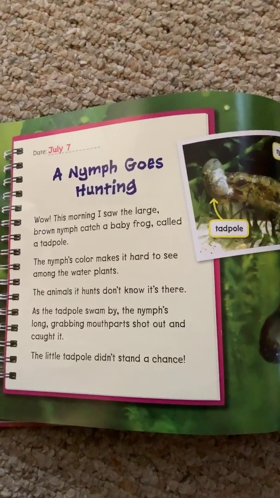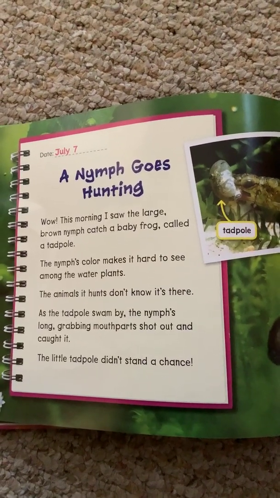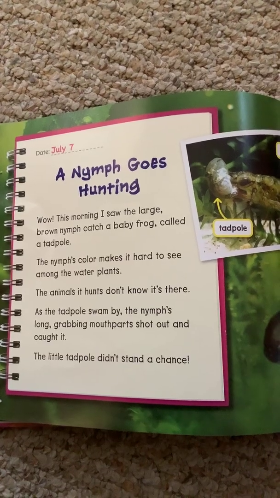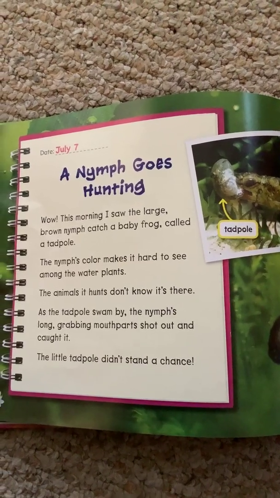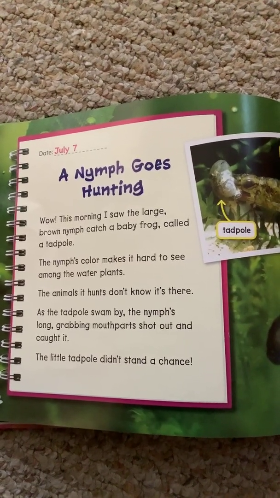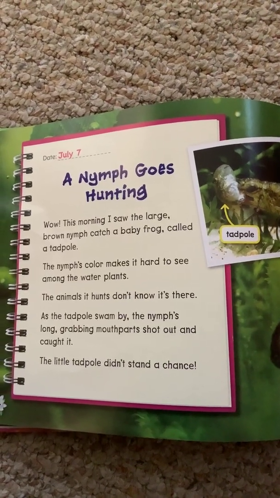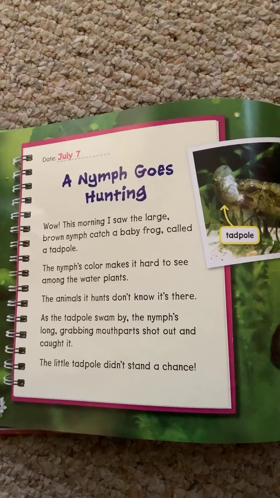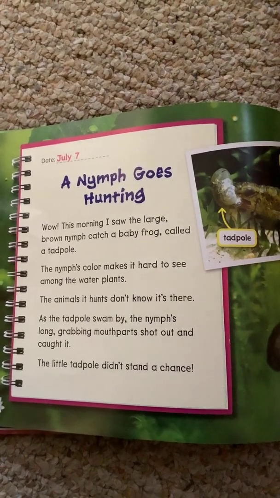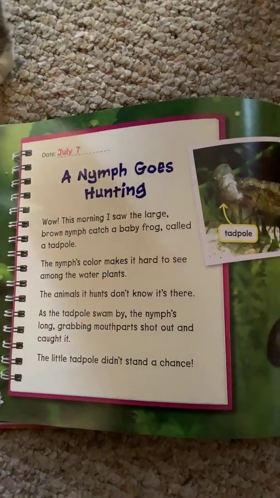A nymph goes hunting. Wow, this morning I saw the large brown nymph catch a baby frog called a tadpole. The nymph's color makes it hard to see among the water plants. The animals it hunts don't know it's there. As the tadpole swims by, the nymph's long grabbing mouthpart shoots out and catches it. The little tadpole didn't stand a chance. What do you think about that, Jane?